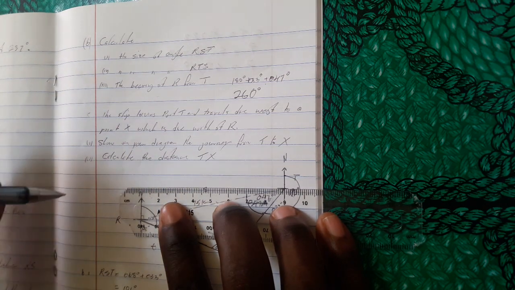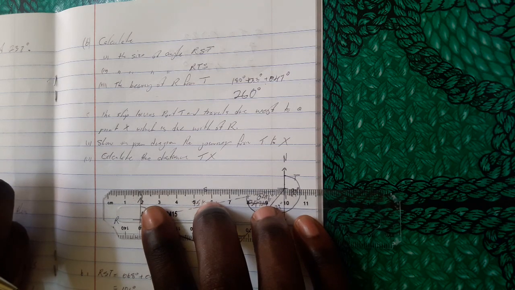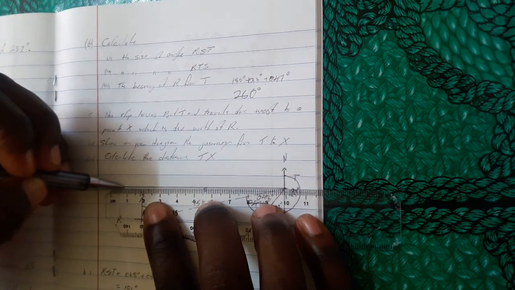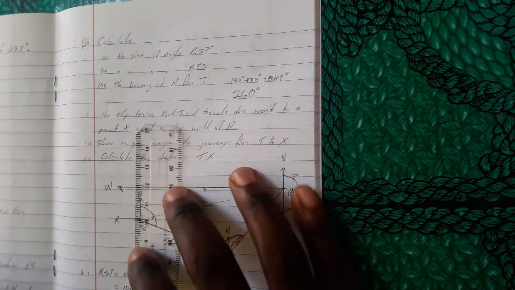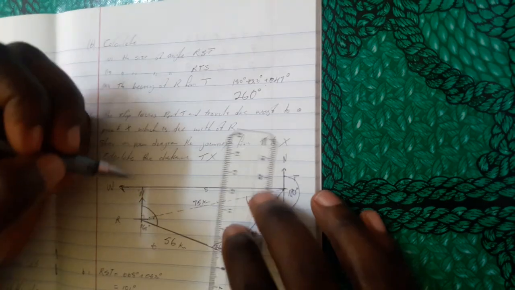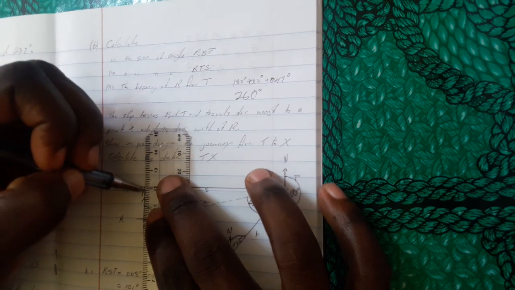West is in this direction. And goes west, and X is north of R, so it is up here. Let me bring this up.